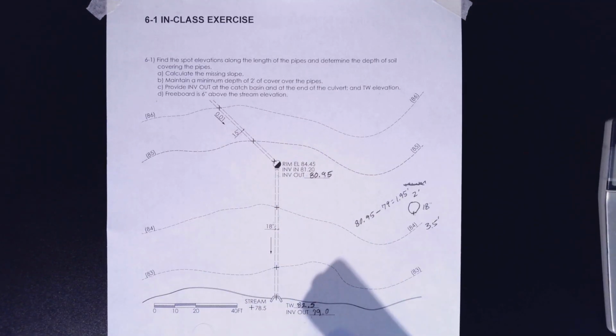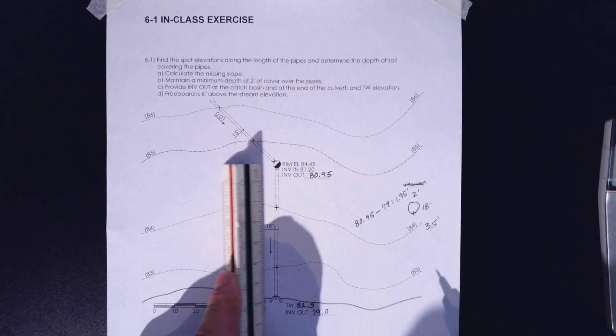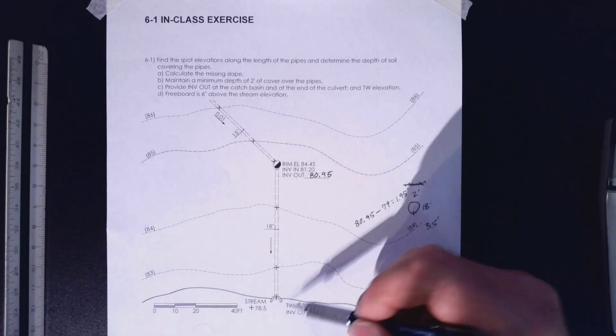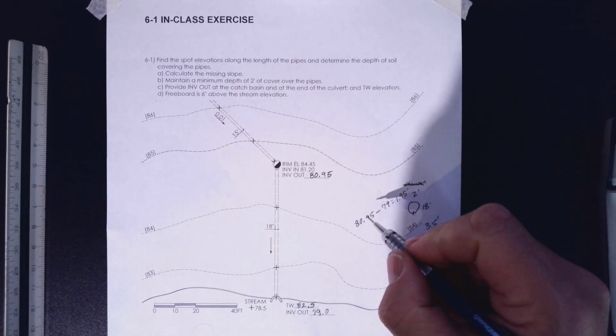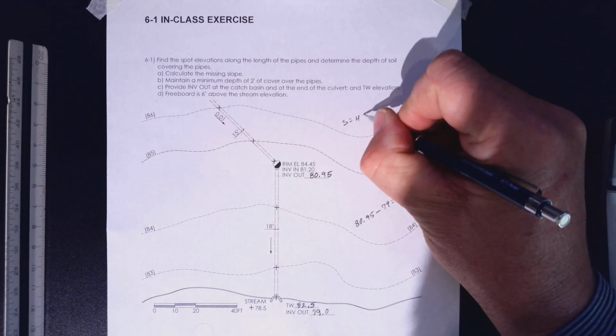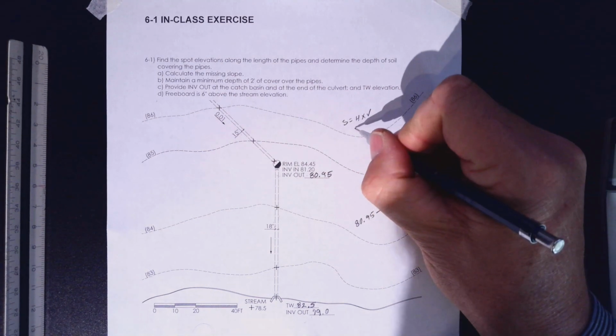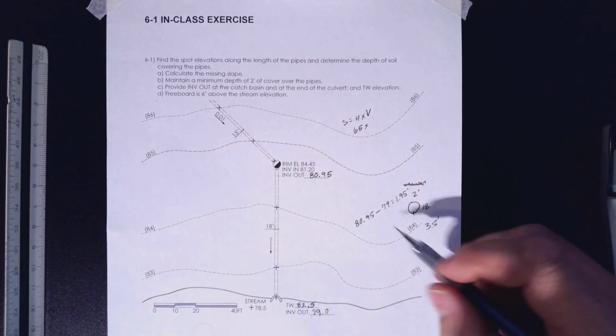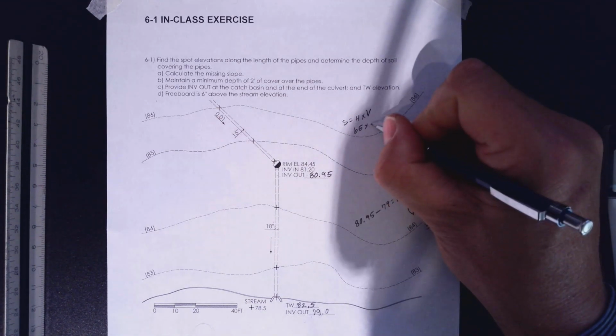and the total distance, if we scale it off at 20 scale, if you measure it, comes out to 65 feet. So total of 65 feet, we're trying to find the slope. Slope equals horizontal times vertical. We said the horizontal is 65 feet. We're going to multiply it by the vertical, which we said was 1.95.